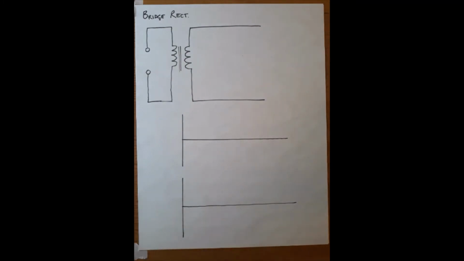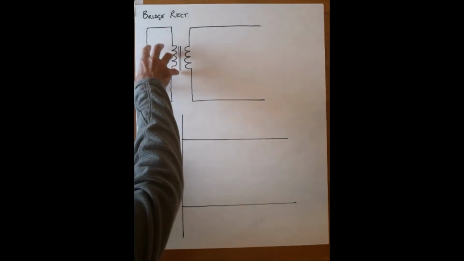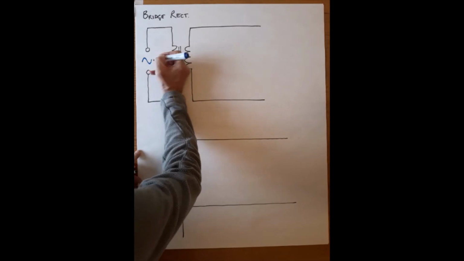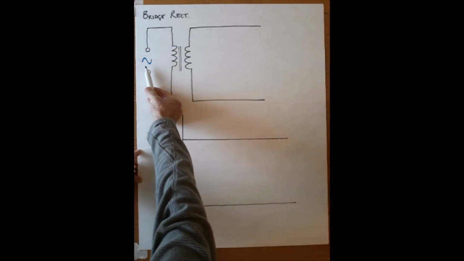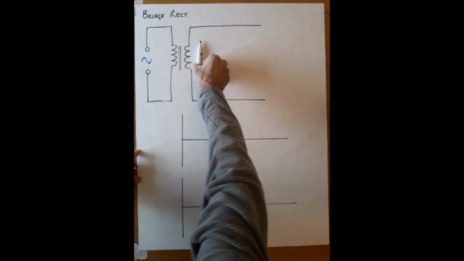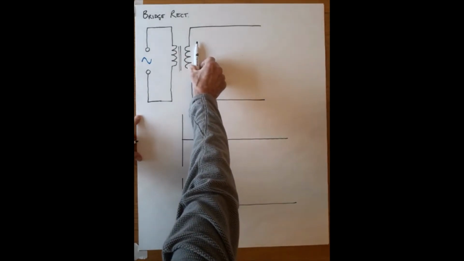The bridge rectifier is probably the most popular rectification method in the world today. And here we have our AC supply. There's the primary of the transformer. This is the secondary. So we usually step down to a usable voltage.